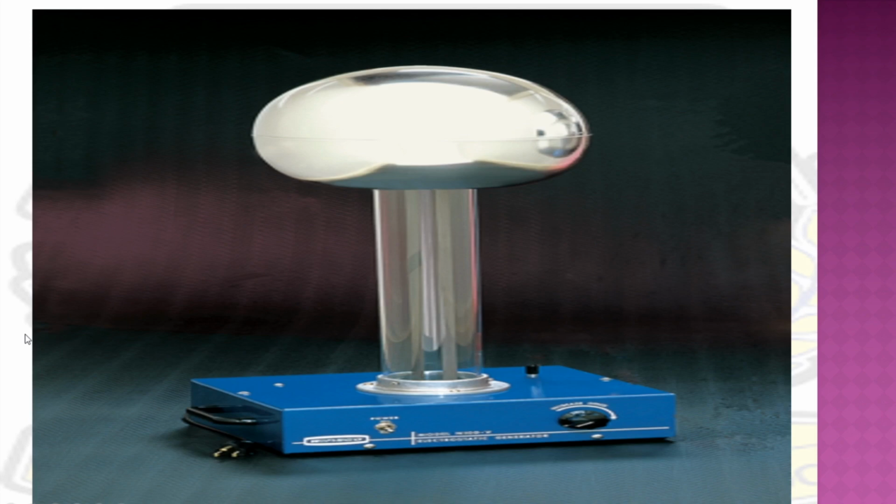Van de Graaff generators are not only spectacular devices used to demonstrate high voltage due to static electricity, they are also used for serious research. The first was built by Robert Van de Graaff in 1931 based on original suggestions by Lord Kelvin for use in nuclear physics researches.